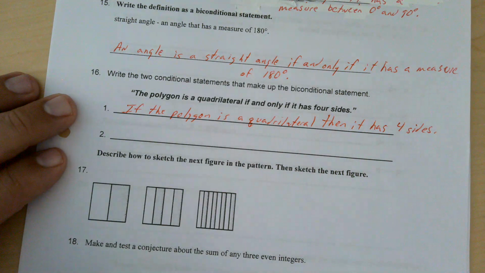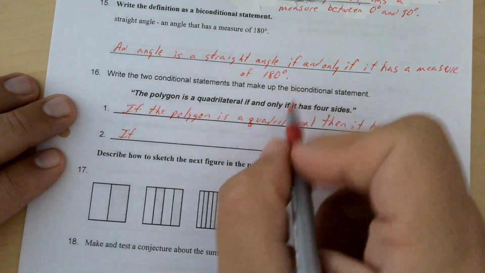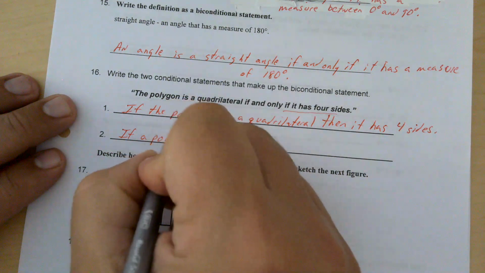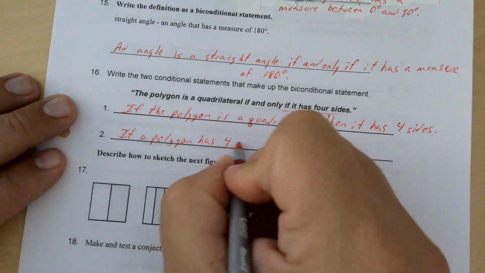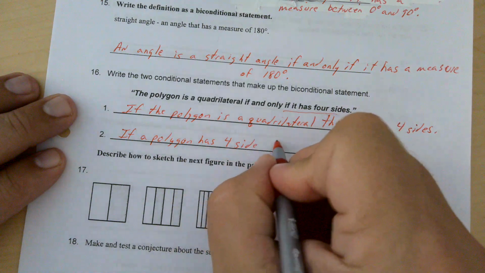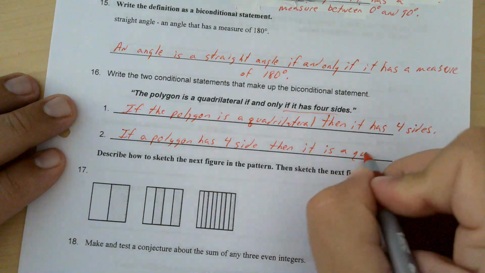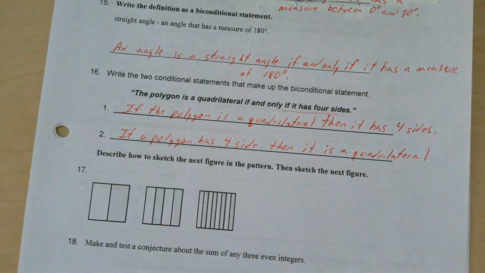And now I'm going to write if Q then P. I'm just going to take this statement, if a polygon has four sides, then it is a quadrilateral. Forwards and backwards. That's if-then statements.